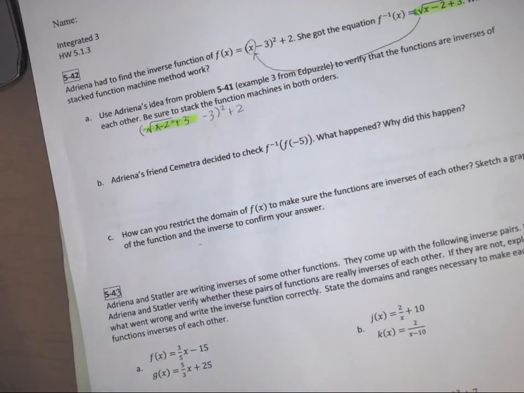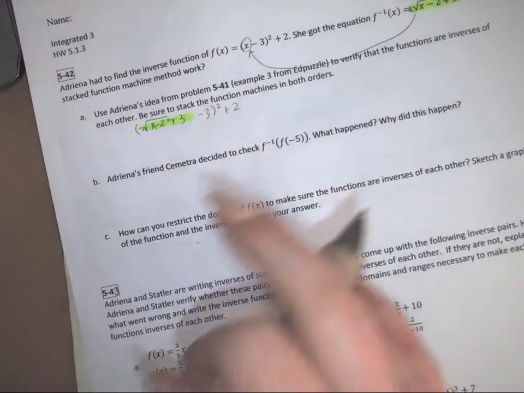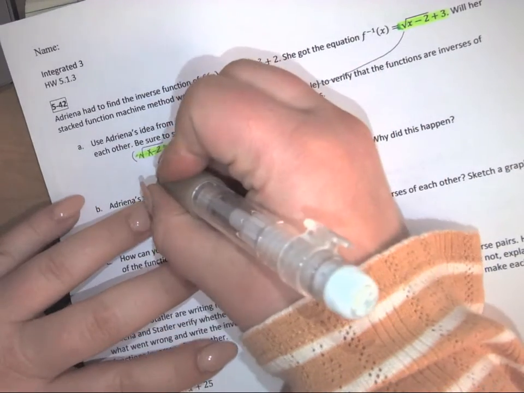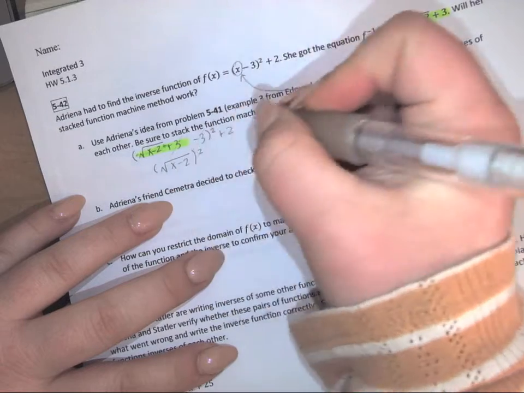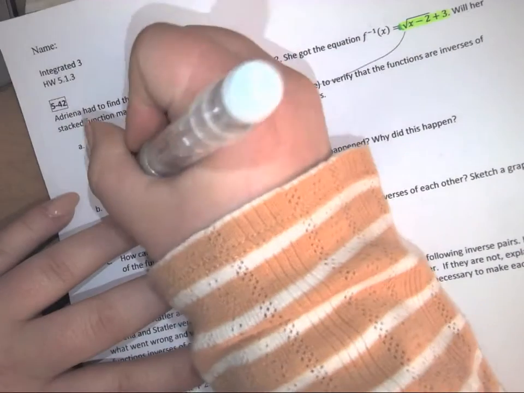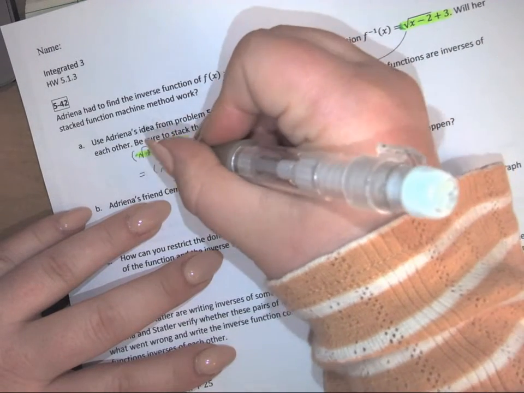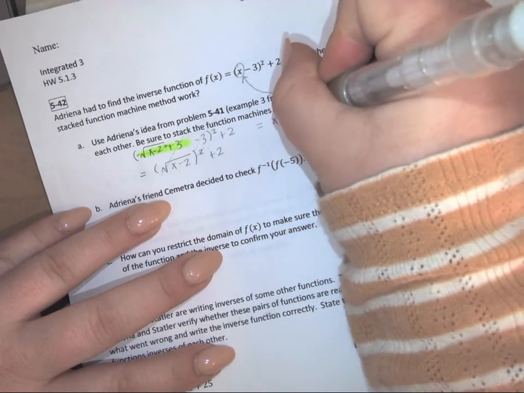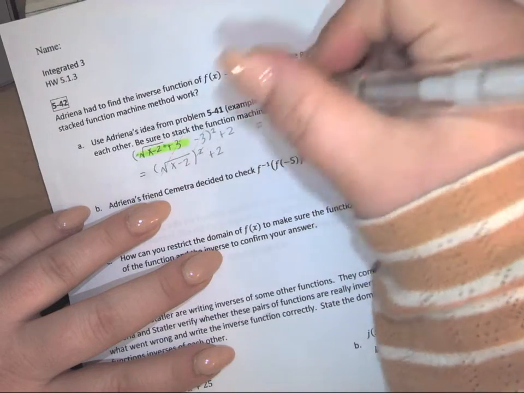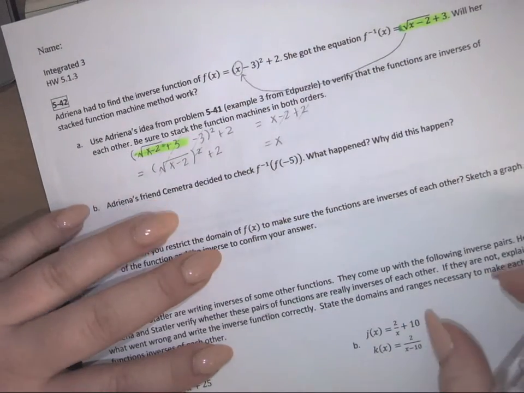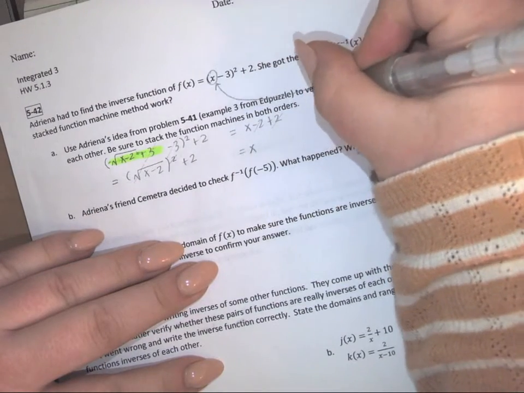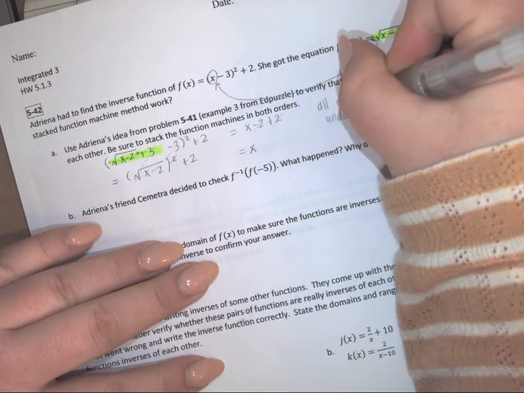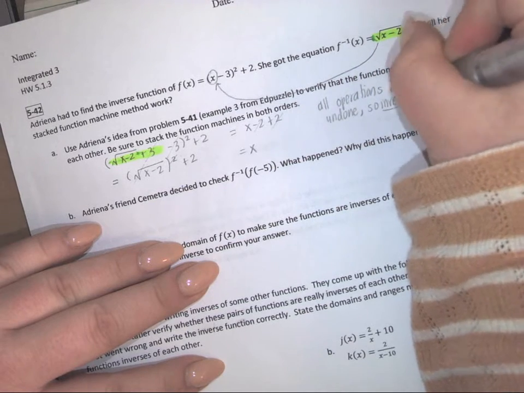And then if they are inverses of each other, then everything should be undone, and you should just get x. So right away, the plus 3 and minus 3 cancel, so then you get the square root of (x minus 2), squared, plus 2. And then the square root and the squared cancel, and you get x minus 2 plus 2. And then those cancel, and you get x. So all operations came undone. So, inverse. Verified.